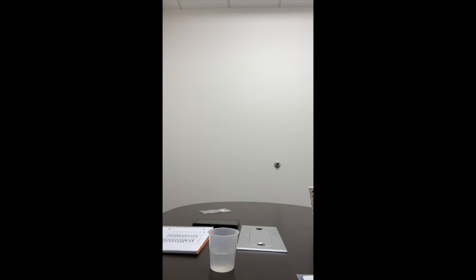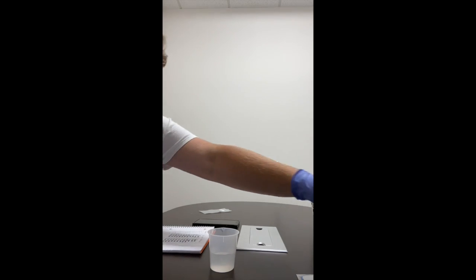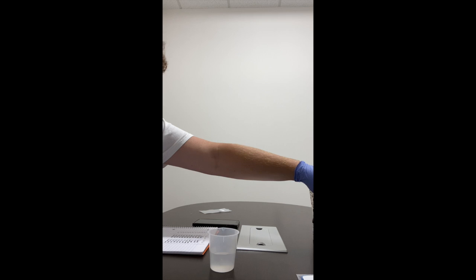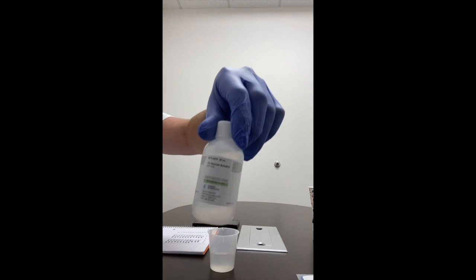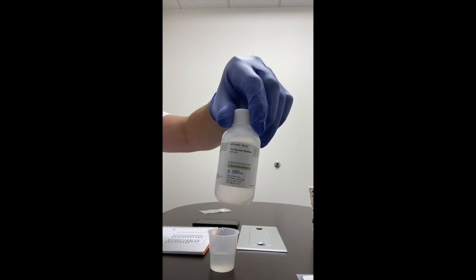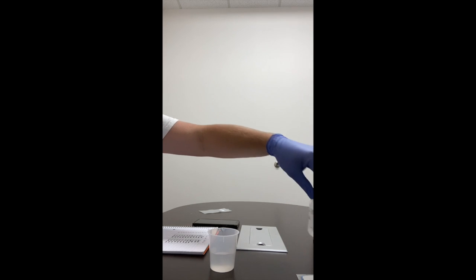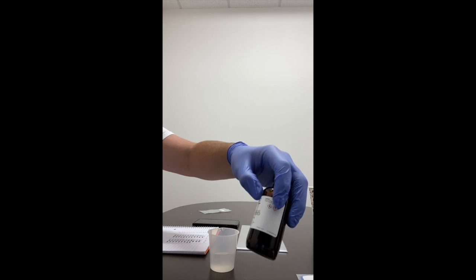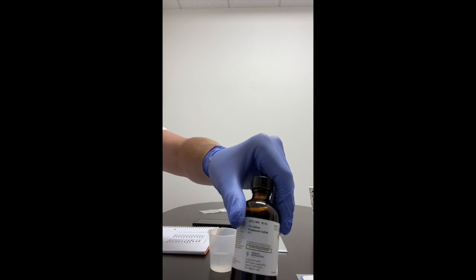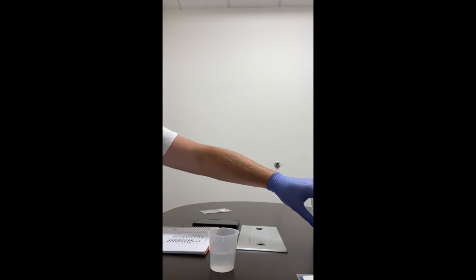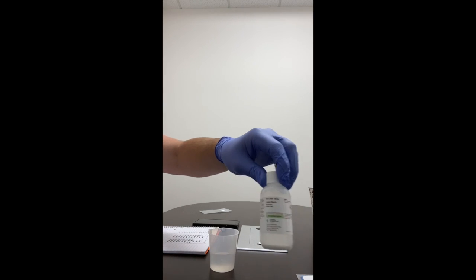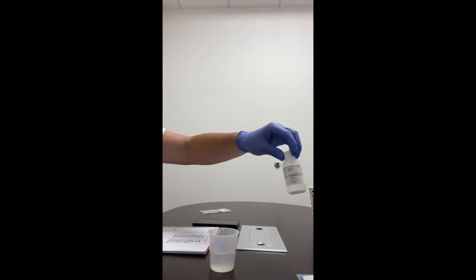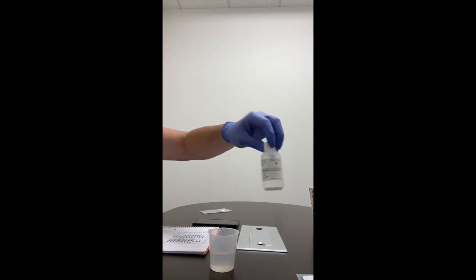The materials that you need for this lab are 1% glucose solution, C6H12O6. You need iodine potassium iodide. You need liquid starch, C6H10O5.